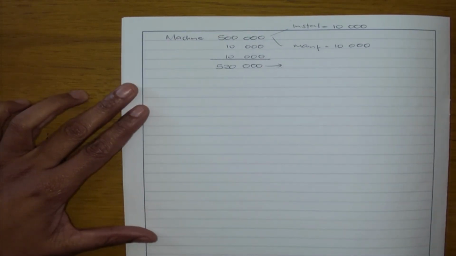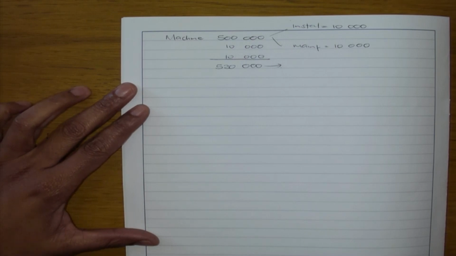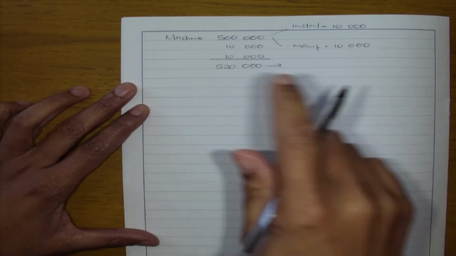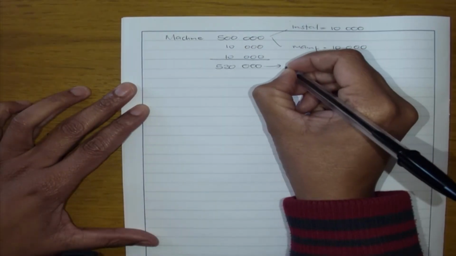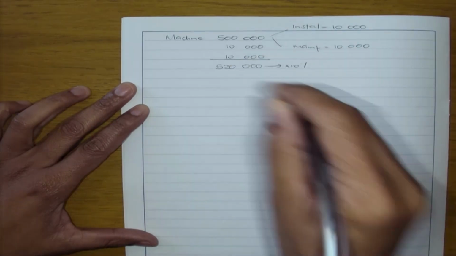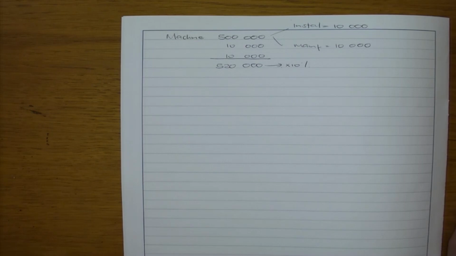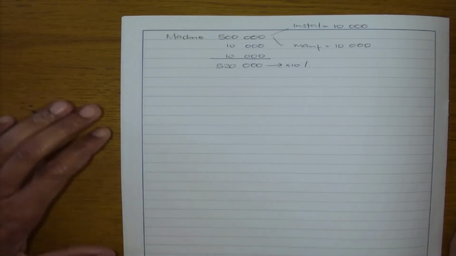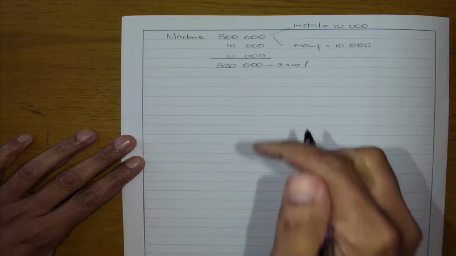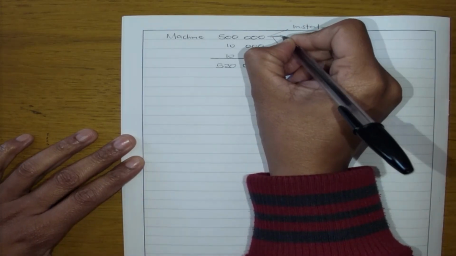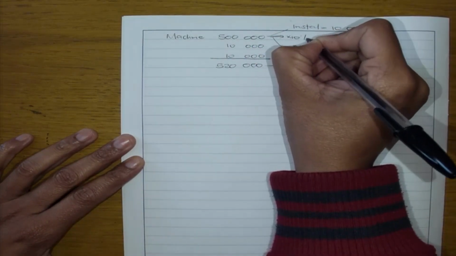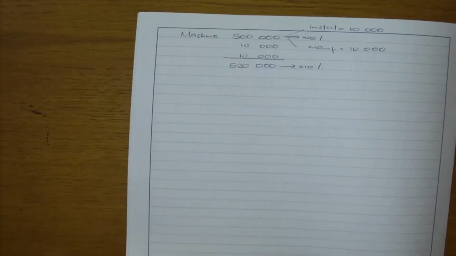So if your question says that depreciation is 10% of the cost, it means that you will calculate the 10% on the 520. If the question is silent with regards to installation and maintenance, then you will use the 500,000 to calculate the depreciation on.